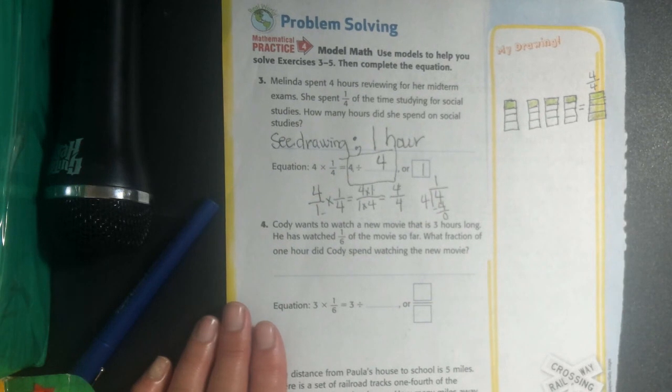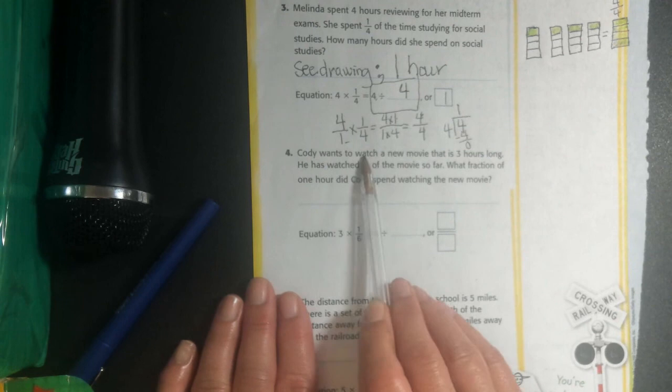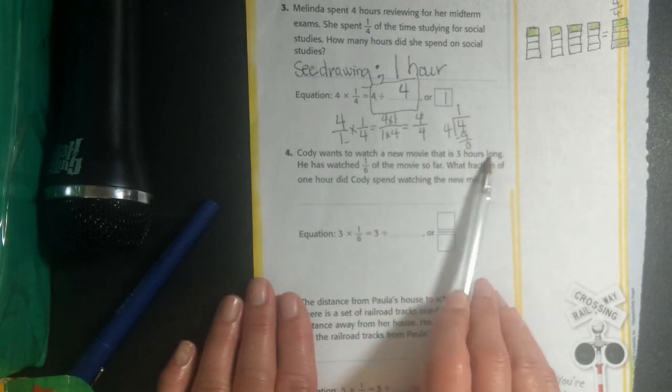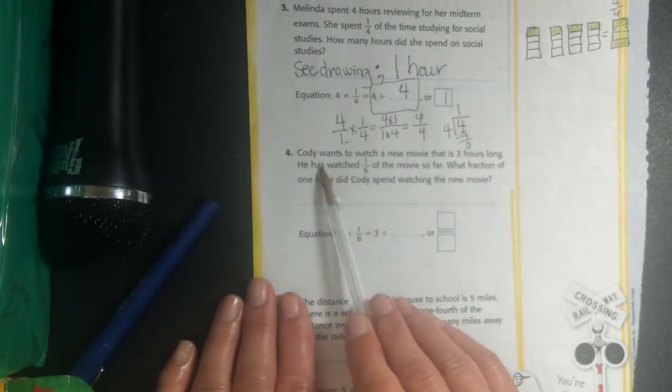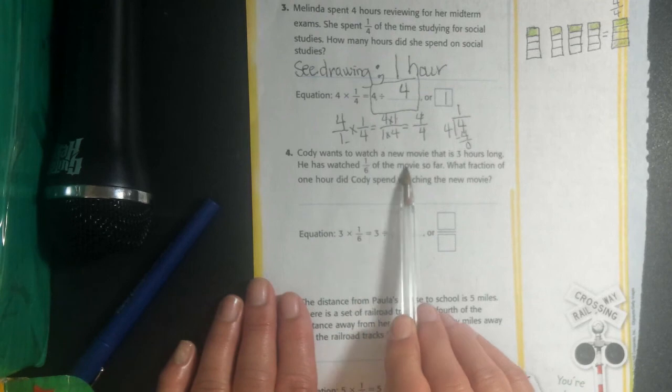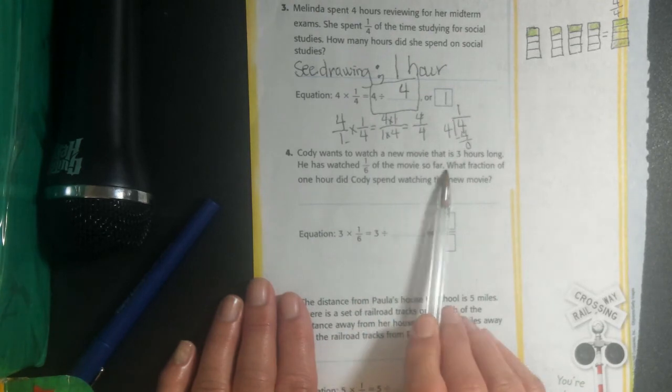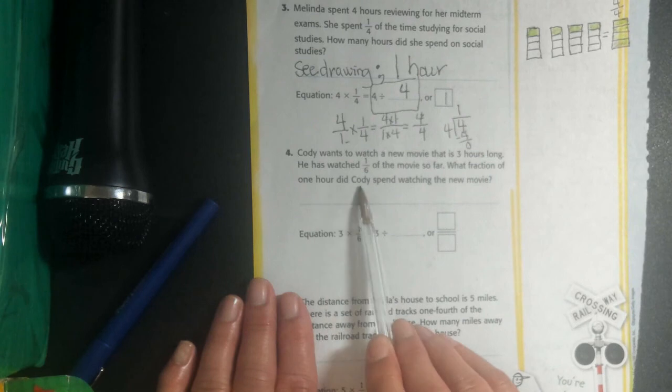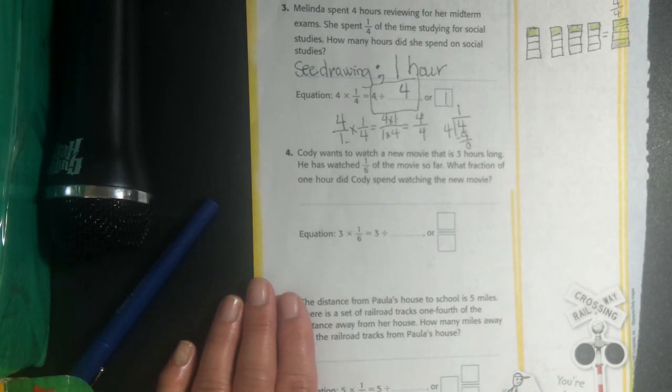What do you think? Confusing? Alright, so here's a kid, Cody. Cody wants to watch a new movie that is 3 hours long. He has watched 1/6 of the movie so far. What fraction of 1 hour did Cody spend watching the new movie?